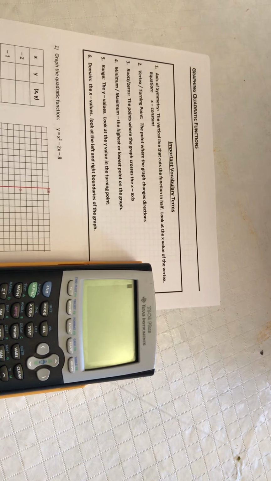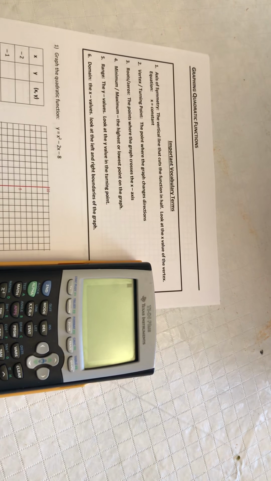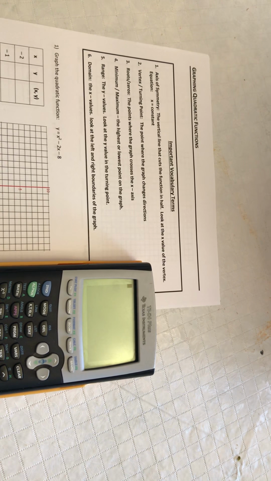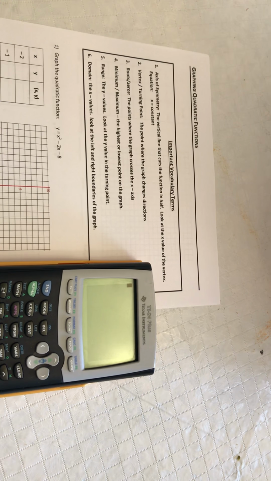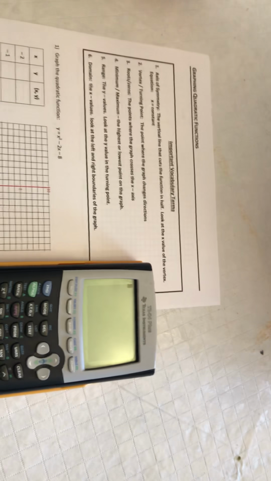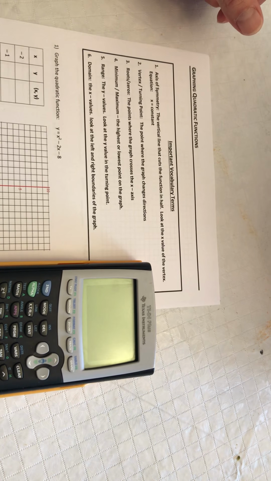If you don't have a graphing calculator, there's a couple of apps that I'm going to post with this video that you could use. They're free apps on your phone, and they work just like the graphing calculator we use.